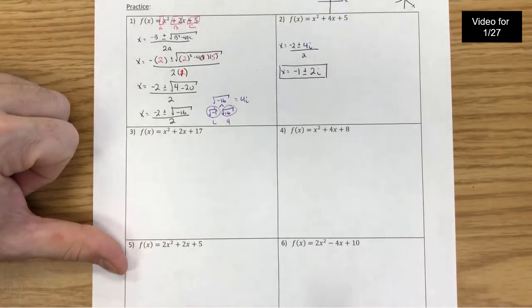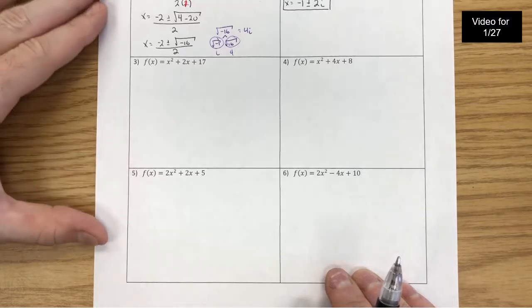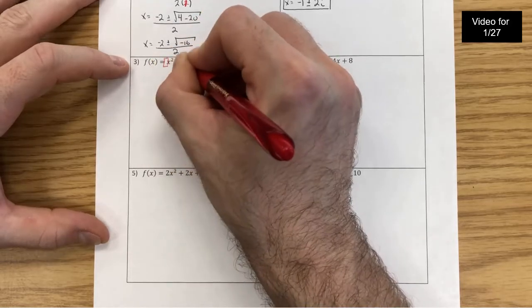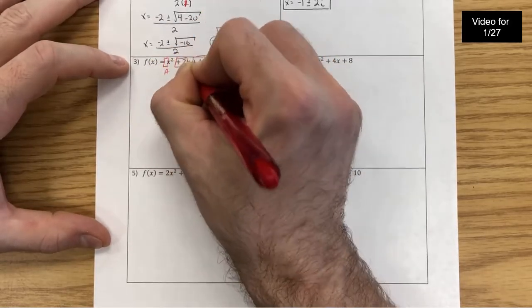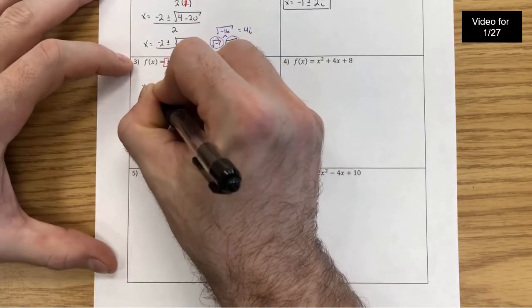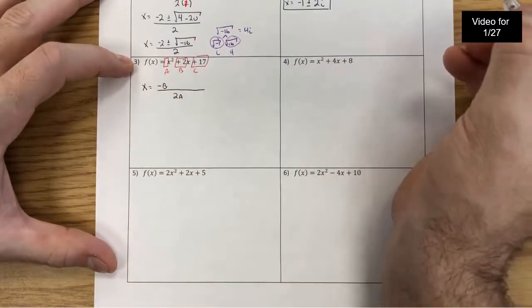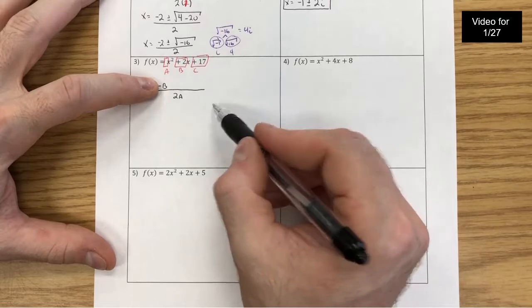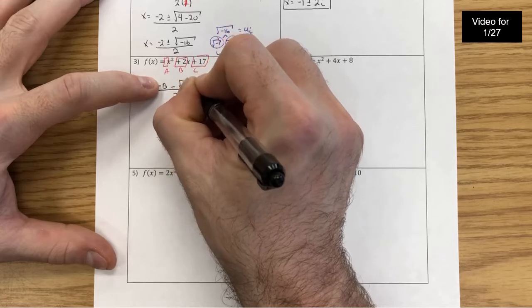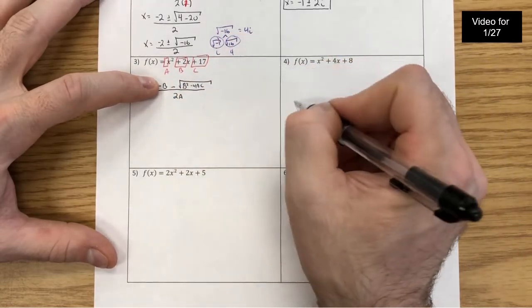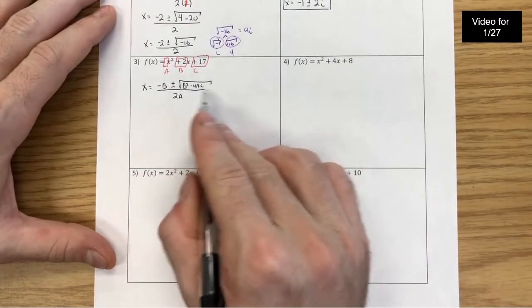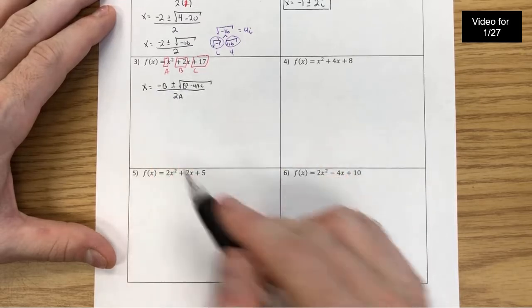Perfect. So let's go ahead and take a look at the next one. Remember, the first thing we're always going to do is identify our a, our b, and our c. And we're going to plug it into the quadratic formula, which consists of the vertex, which is negative b over 2a. And for one, I'm going to find the distance to the left root, which means I'm going to subtract the discriminant, which is b squared minus 4ac. And then I'm going to find the distance to the right root, which means I'm going to add that. So I get my two roots by adding and subtracting the distance to the root from the vertex.